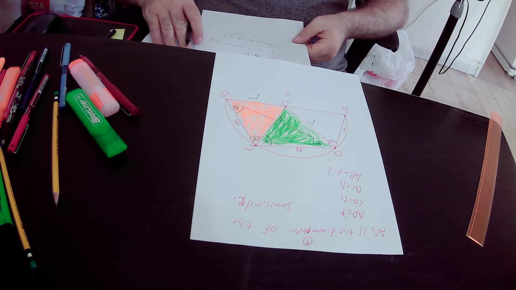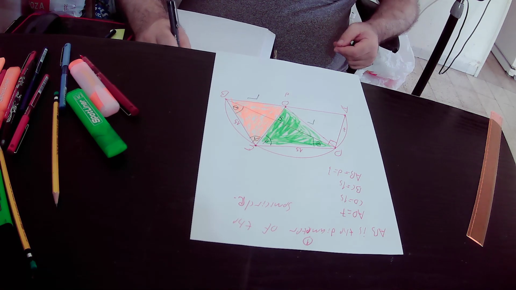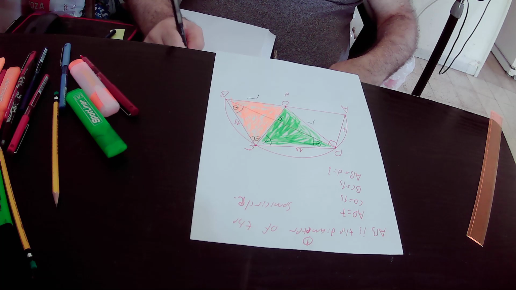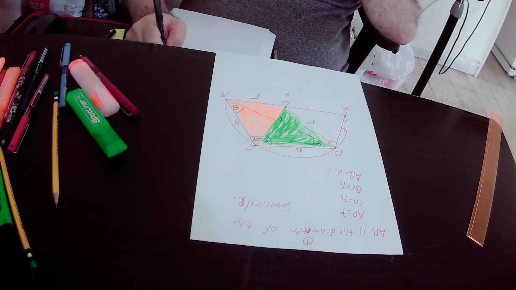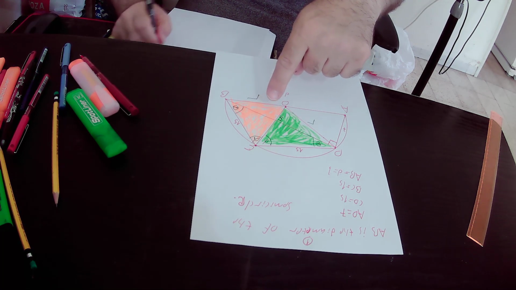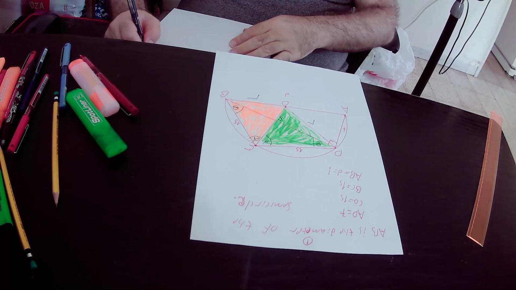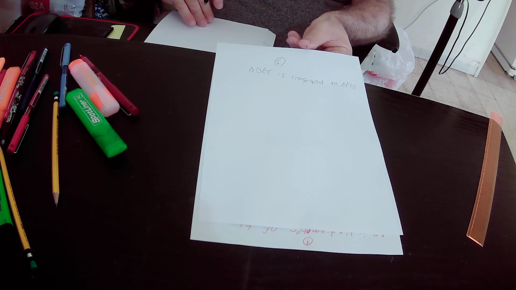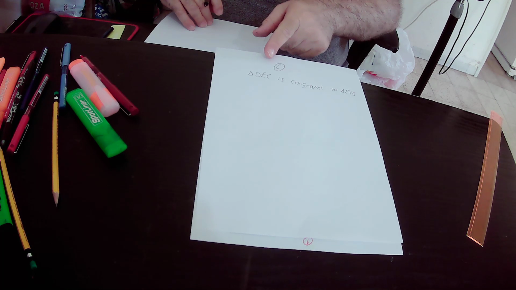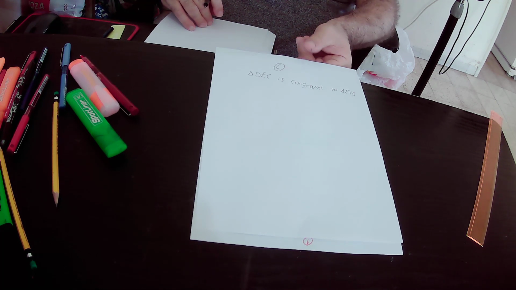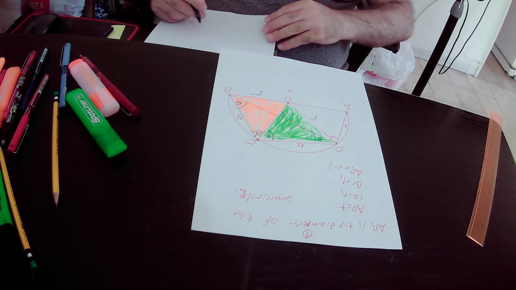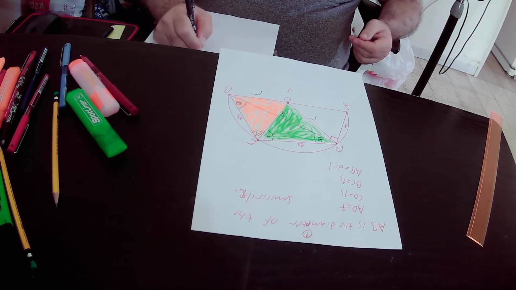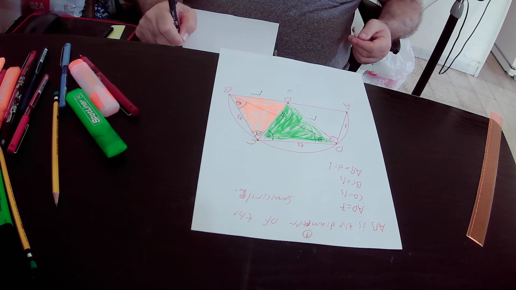Okay, so triangle DEC, the green triangle, is congruent to the orange triangle, triangle ECB, according to the side angle side rule.